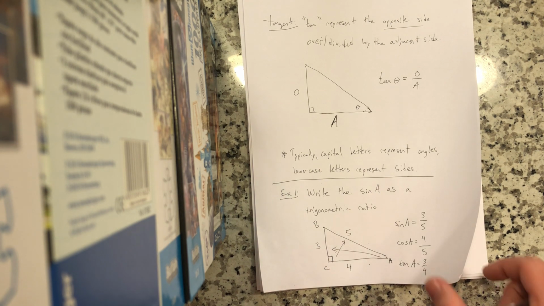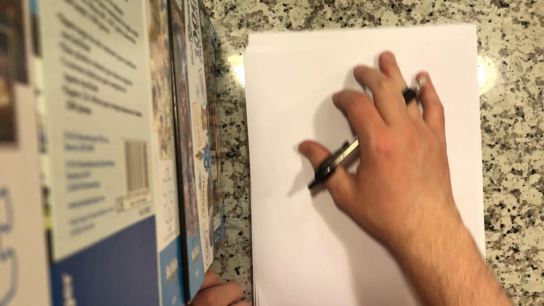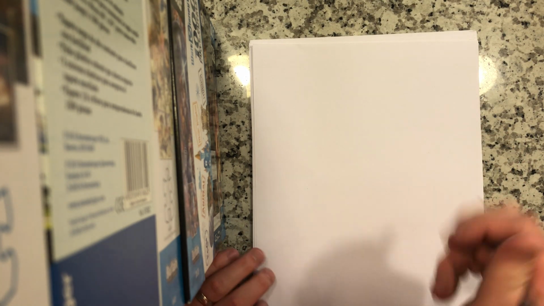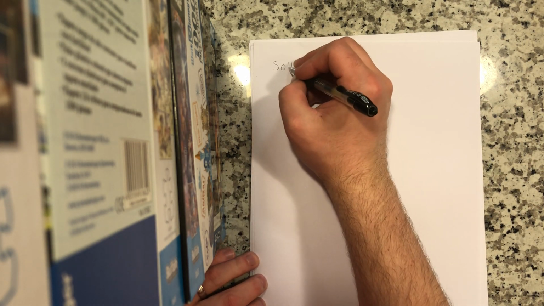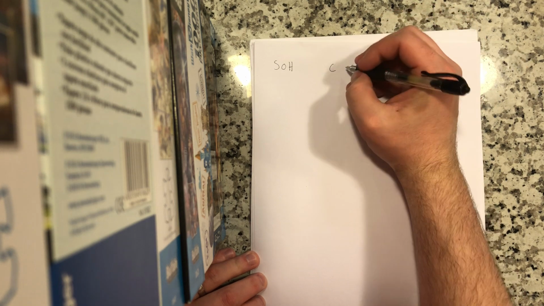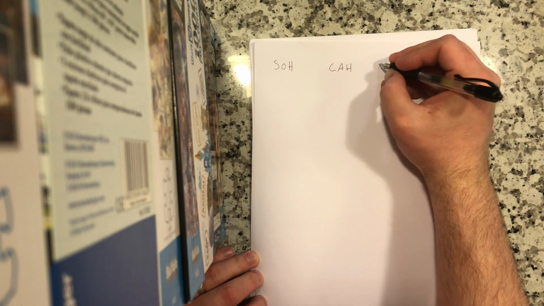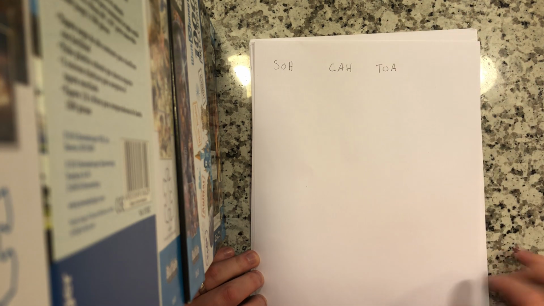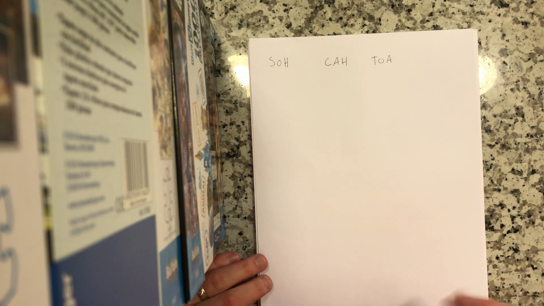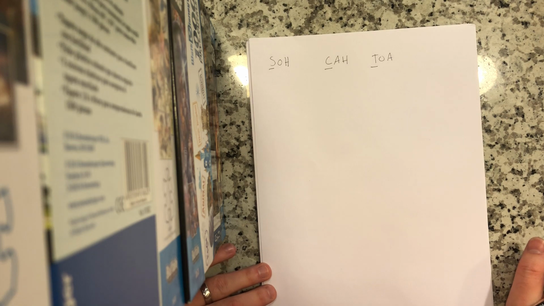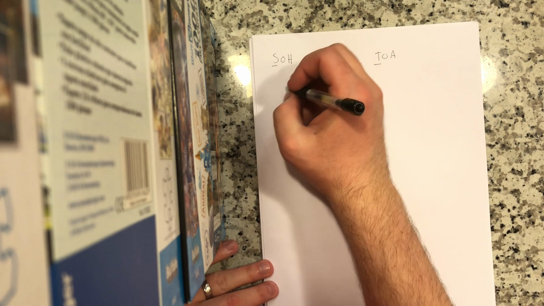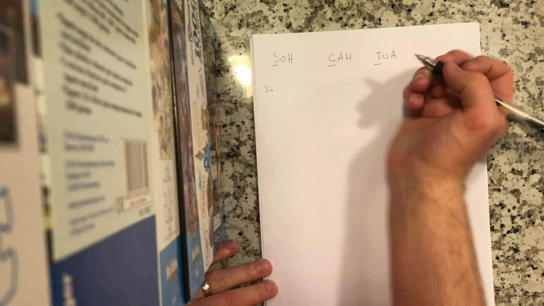All right, so before we move any further, I want to give you a quick acronym that will hopefully help you memorize this stuff very quickly. It's called SOHCAHTOA. So here we have 3 letters at the beginning. We have S, C, and T. And as you might guess, this is going to represent sine.